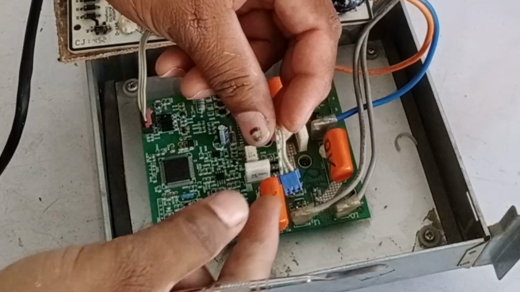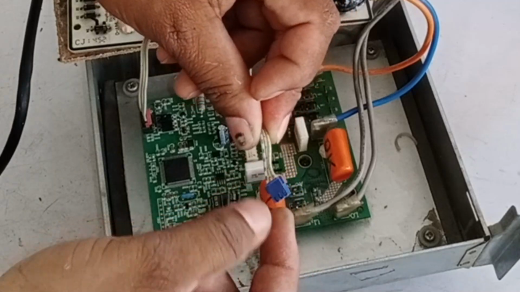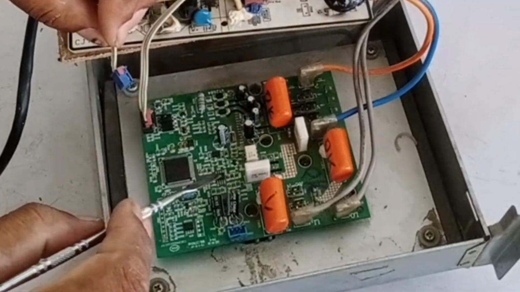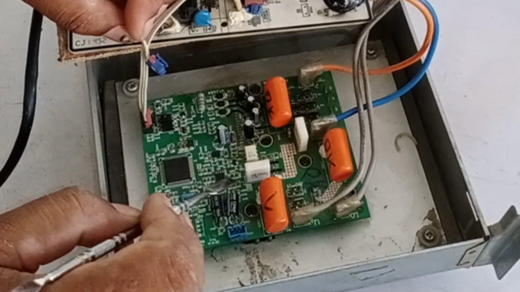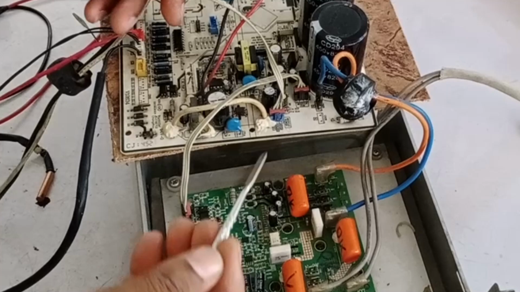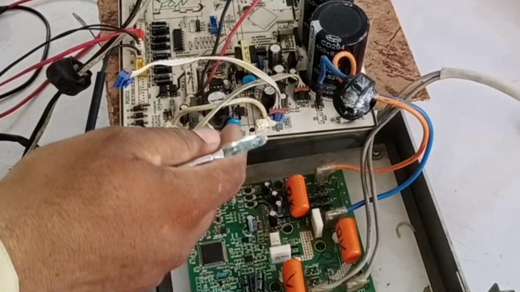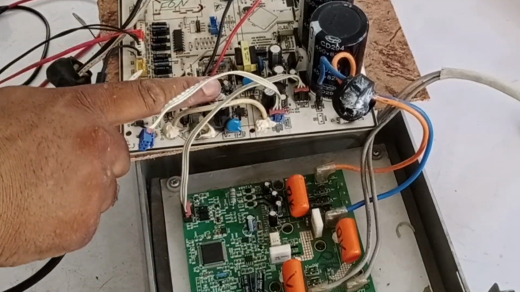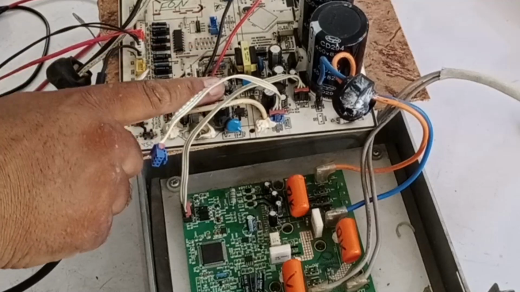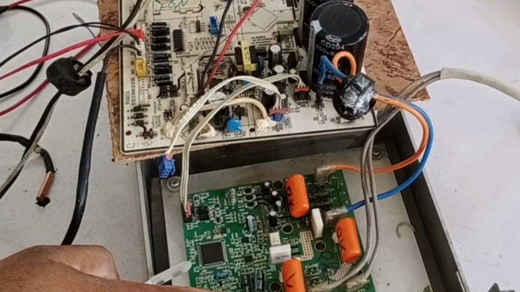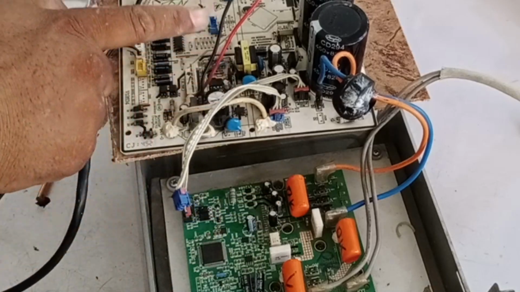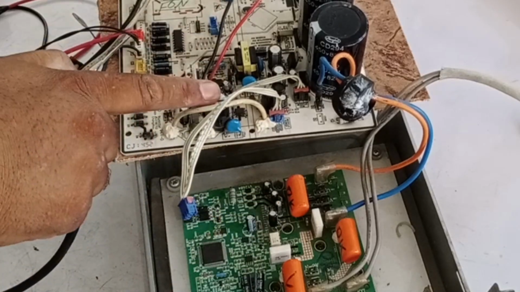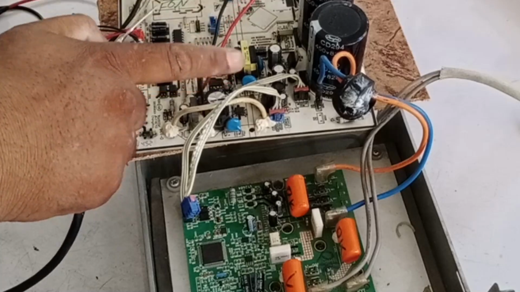If 15 volts are present at this connector, it indicates the IPM PCB is faulty and is not generating communication output. In this case, the IPM PCB needs to be repaired. If the 5 volt and 15 volt signals are not being sent from the power PCB to the IPM PCB, it indicates a fault in the power PCB, which will also need to be repaired. By ensuring the availability of these 5 volt and 15 volt signals, or by repairing or replacing the faulty PCBs, the F3 error can be resolved and the system will resume normal operation.